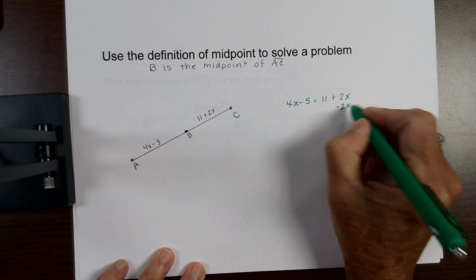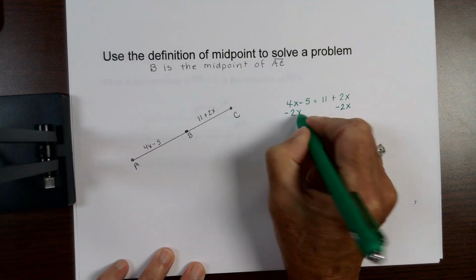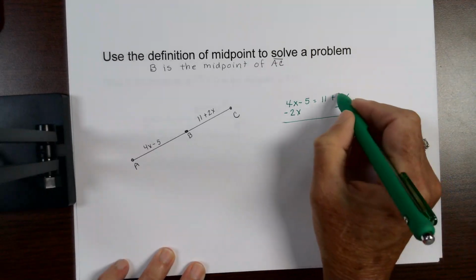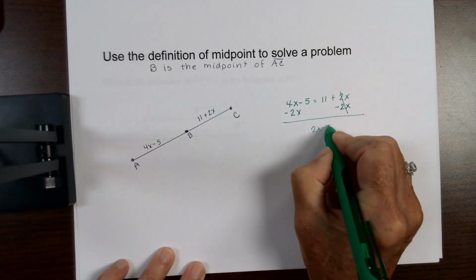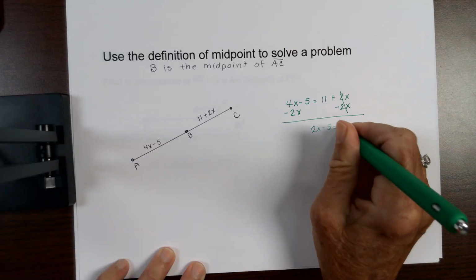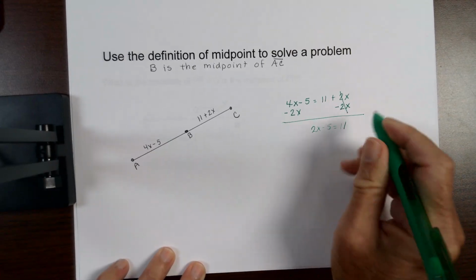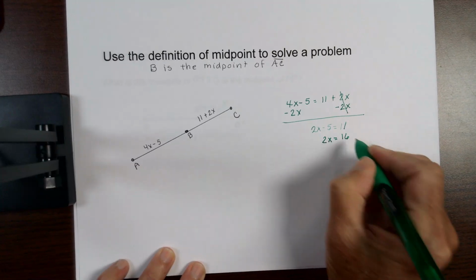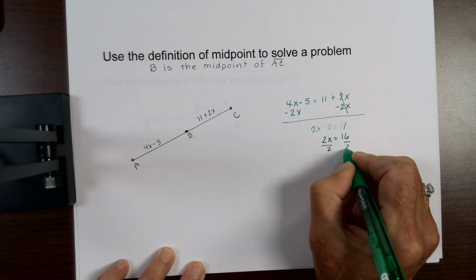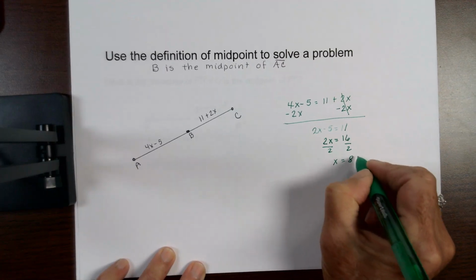So negative 2x, negative 2x. I'm going to put the x's on the left-hand side. So I have 2x minus 5 is equal to 11. I'm going to add 5 to both sides. So I have 2x is equal to 16. Divide by 2. x is equal to 8.